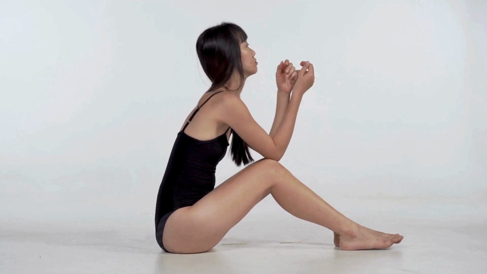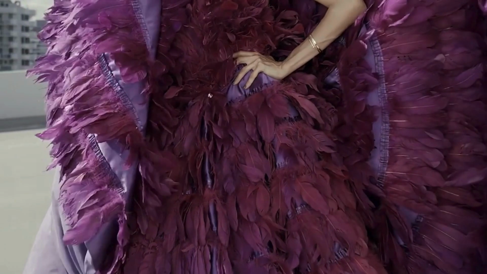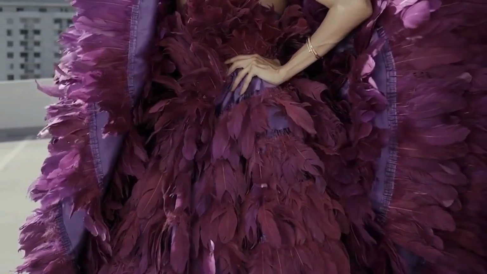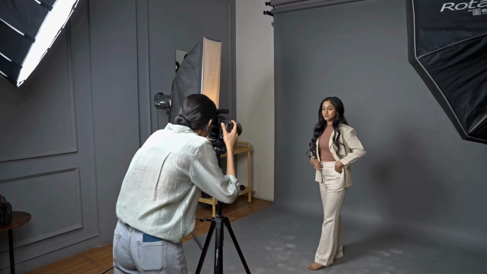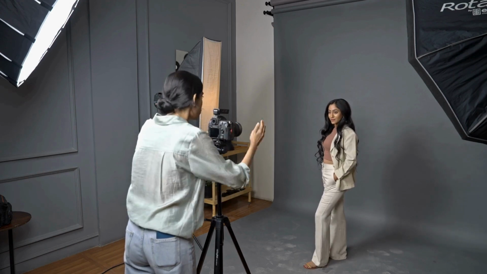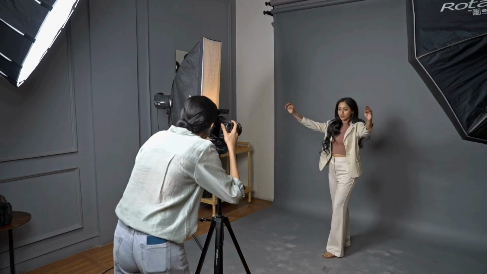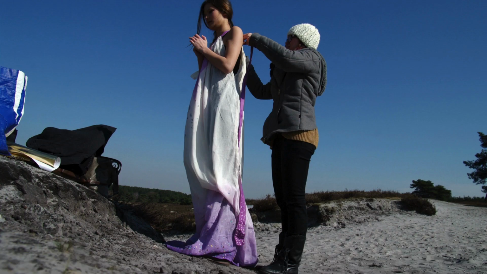When water flows, fire glows, wind moves, and light reveals form with artistic intention, every photograph becomes more than an image. It becomes a quiet conversation between humanity and nature. And in that conversation, fine art photography reaches its highest level of expression.